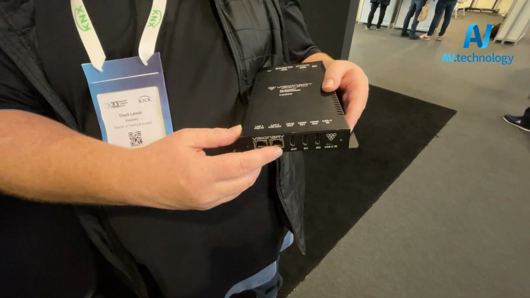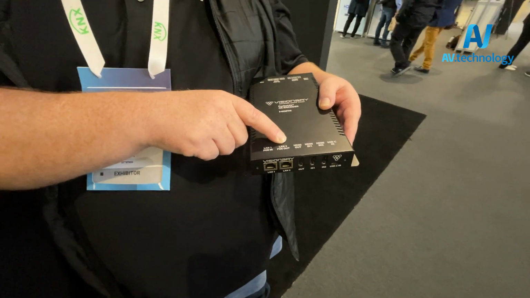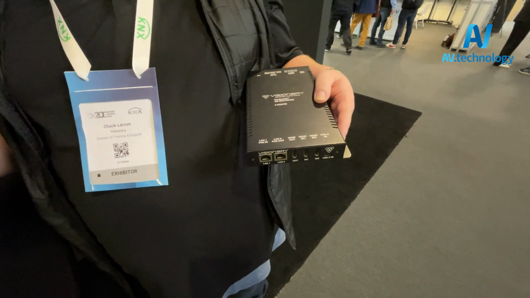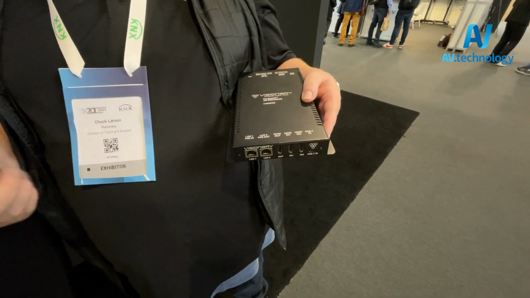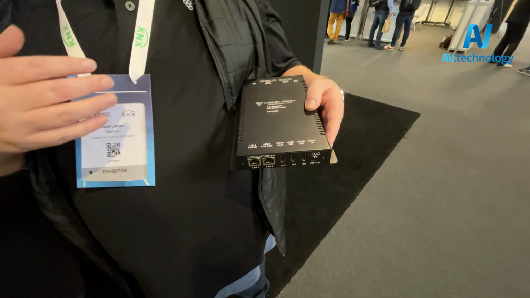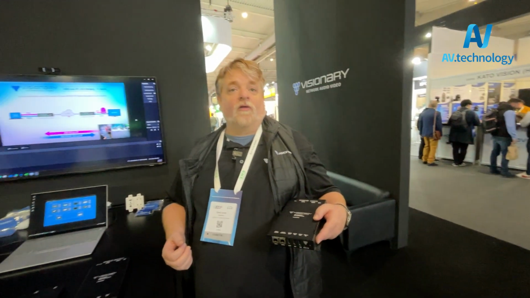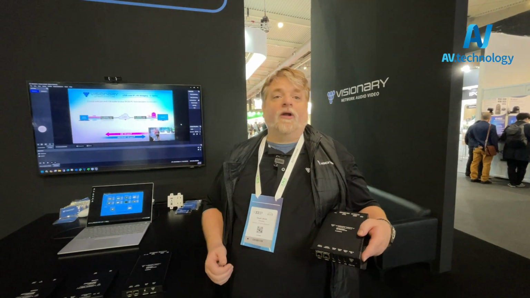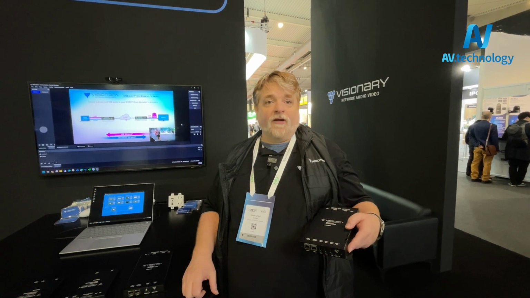In addition to that, we can tag the LAN 2 port. It can be a member of the AV VLAN, it can be a member of the Dante VLAN, or maybe you have a third VLAN that you're controlling displays or something like that over PJLink. This LAN 2 port can then be a member of a third VLAN from there.